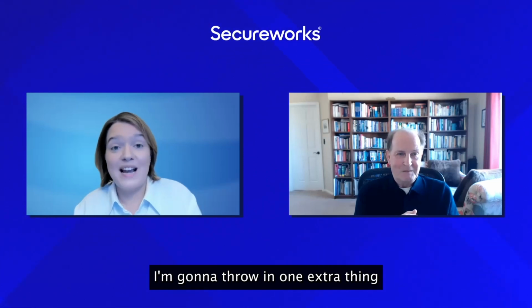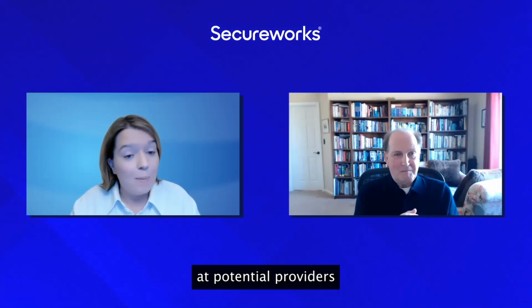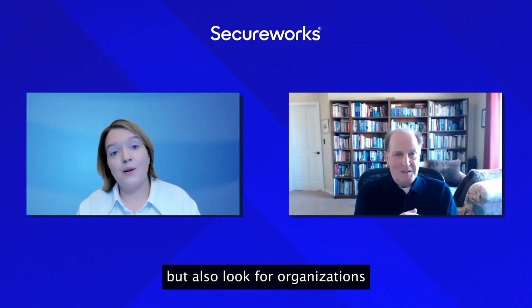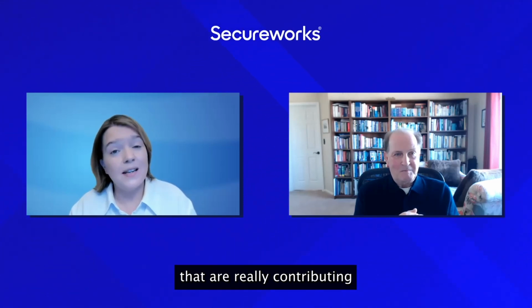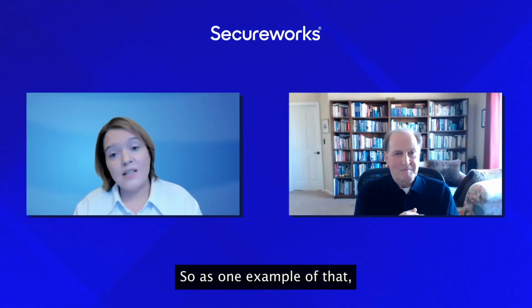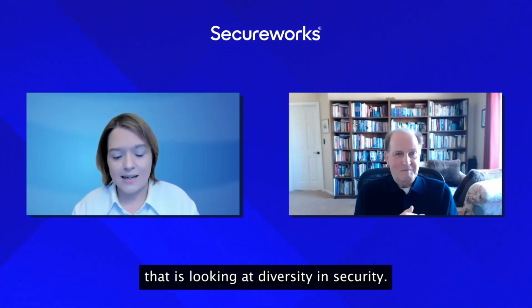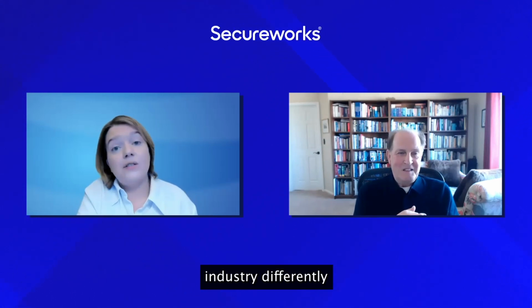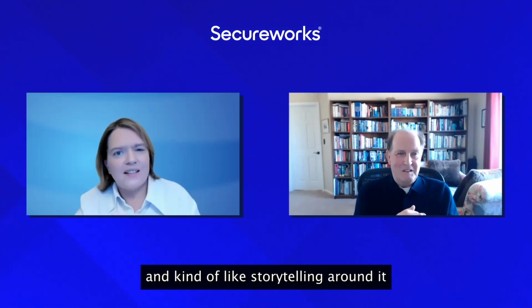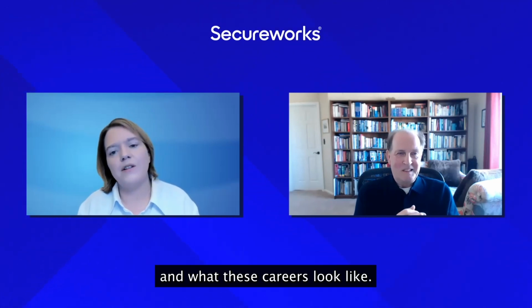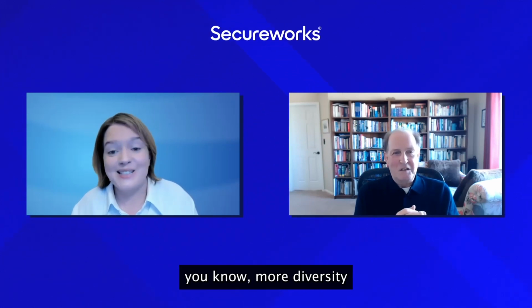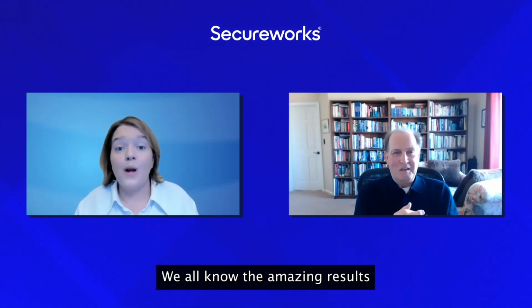I'm going to throw in one extra thing as well: when you're looking at potential providers and support in this area, and this is a bit of a personal thing from the heart, also look for organizations that are really contributing to the sector and broader society. As one example, I was involved in one of the Secureworks projects looking at diversity and security. Amazing outreach, developing games, for example, helping younger people look at the security industry differently, creating storytelling around it and changing the narrative of what these careers look like. I love the fact that you really support that heavily. That can only bring good things, more diversity in security teams. We all know the amazing results we get from that.